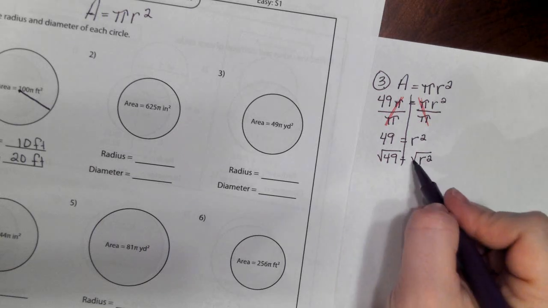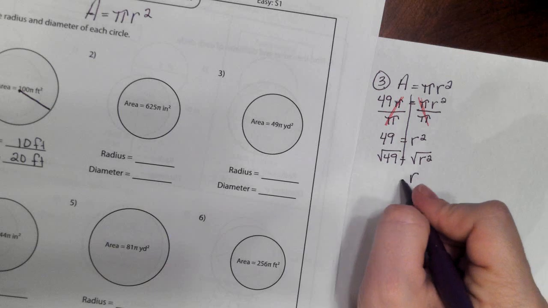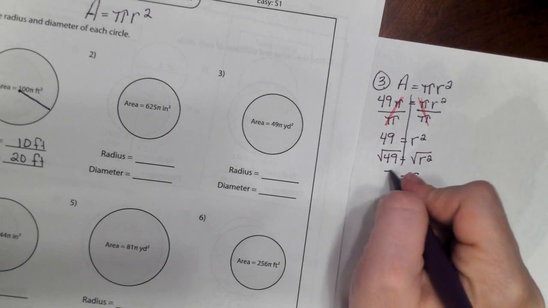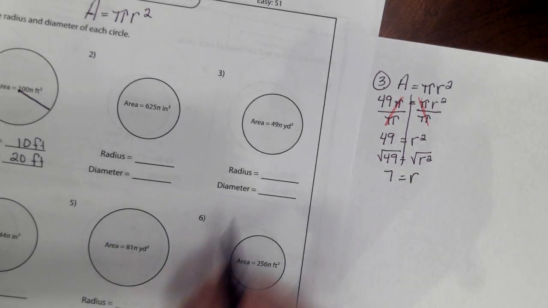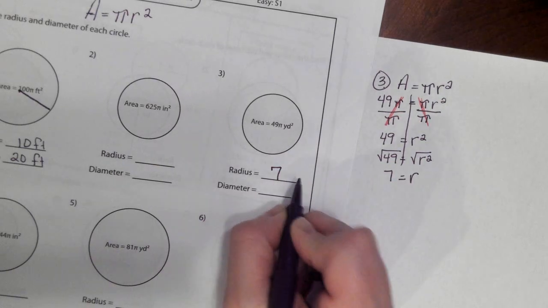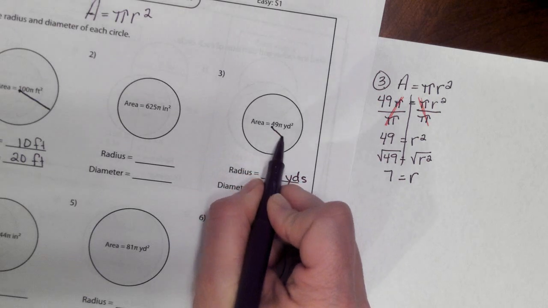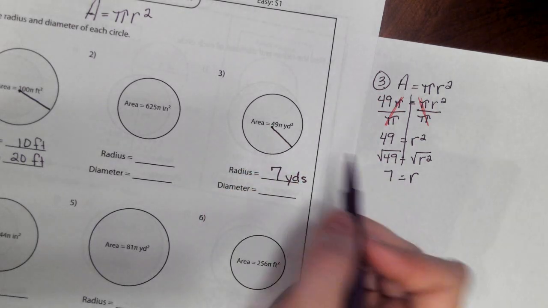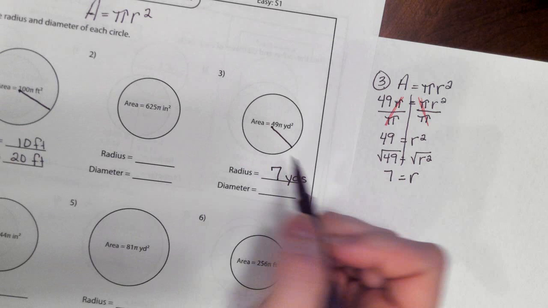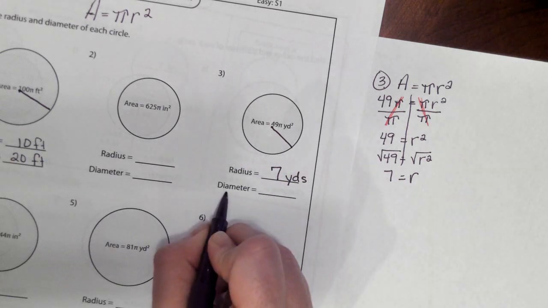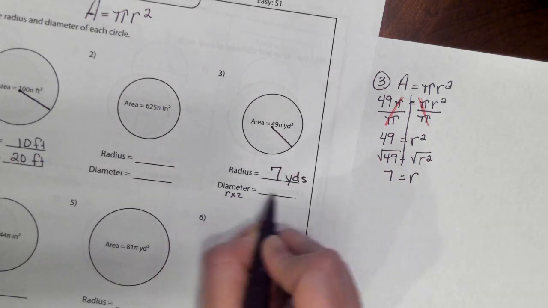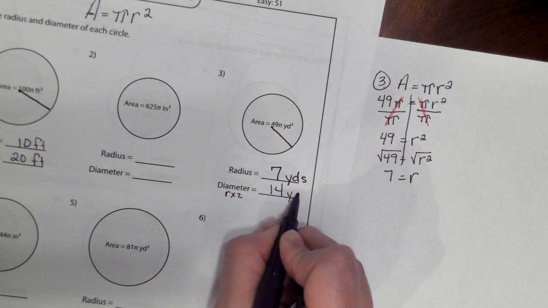The square root of radius squared is the radius. The square root of 49 is 7. So my radius is 7 yards. Remember, that's from the center to one side. So therefore the diameter is the distance all the way across, so radius times 2, we're at 14 yards.